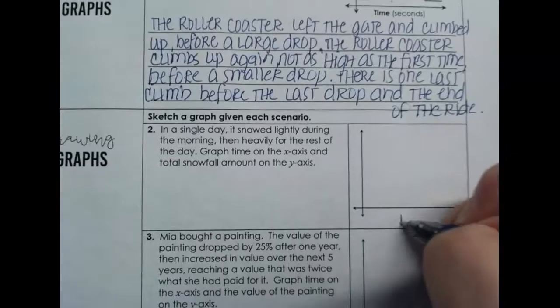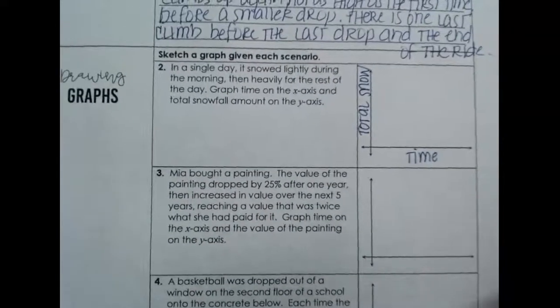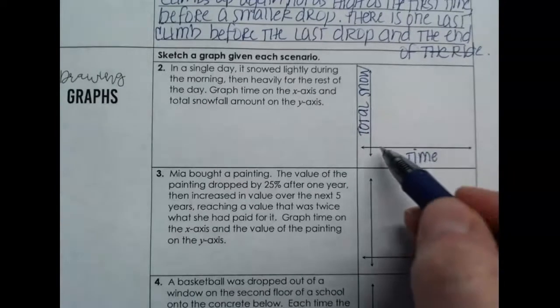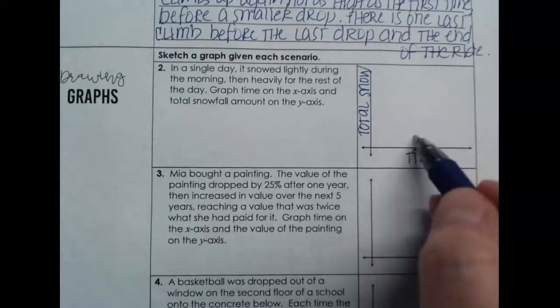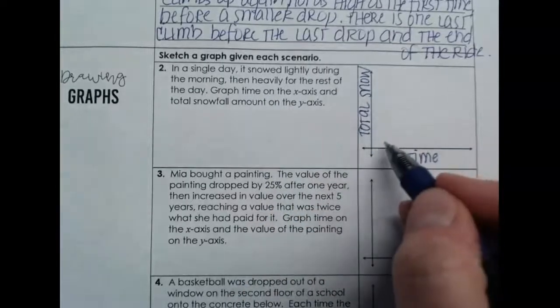So we're going to put time on the x. You're going to put total snowfall on the y. Okay, so it snowed lightly in the morning. So is that going to be a steep line or a not steep line, a flatter line? If it's snowing lightly, the total snow doesn't add up quickly.